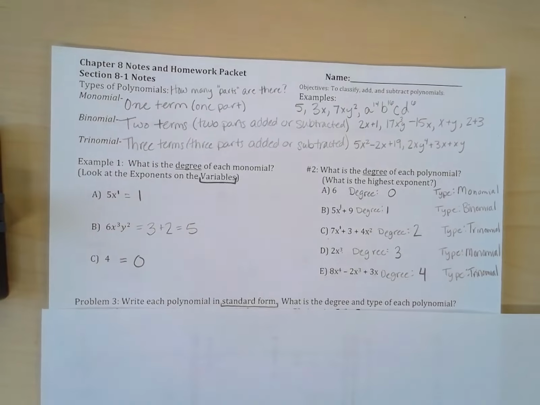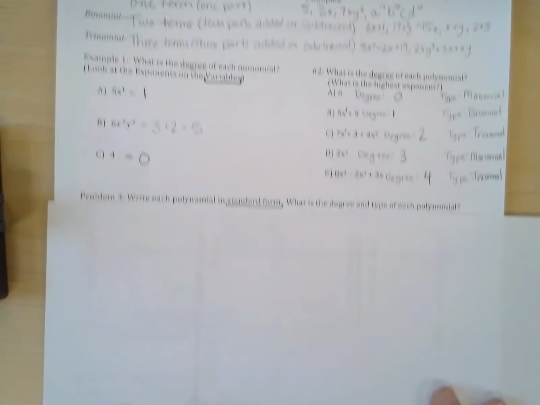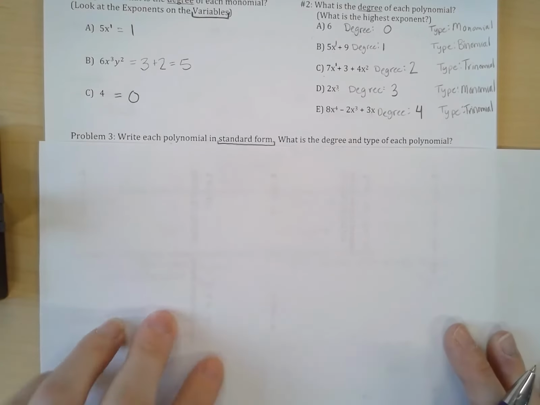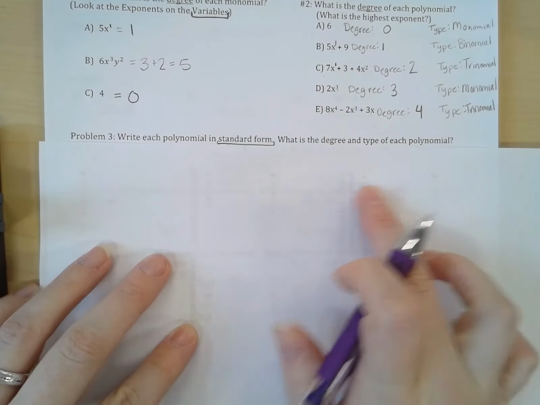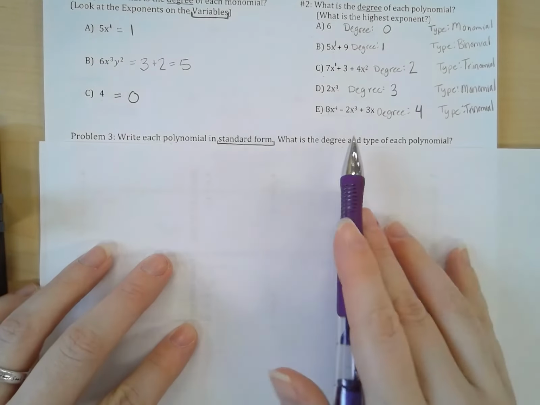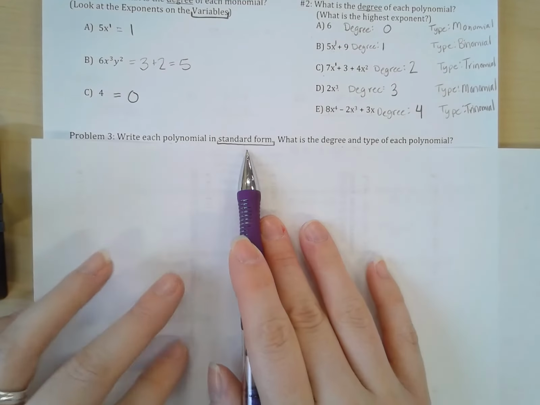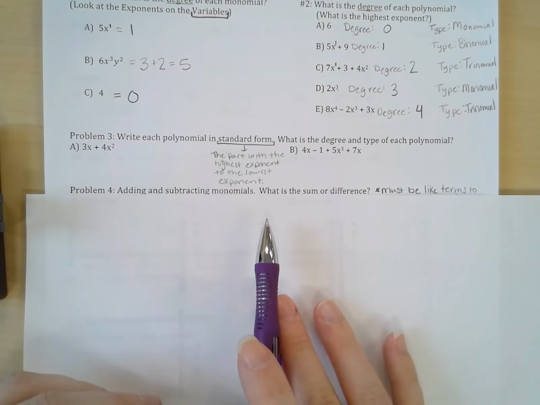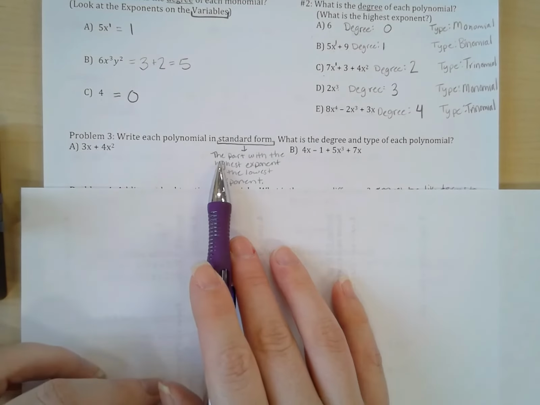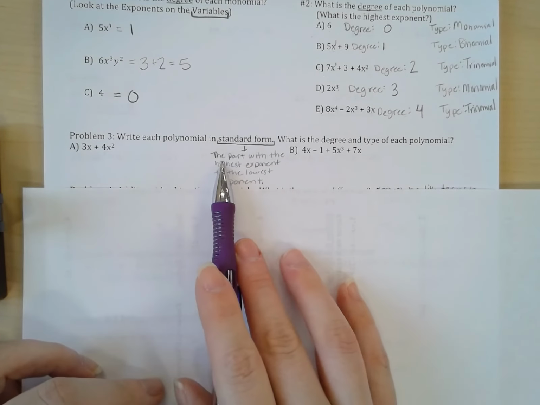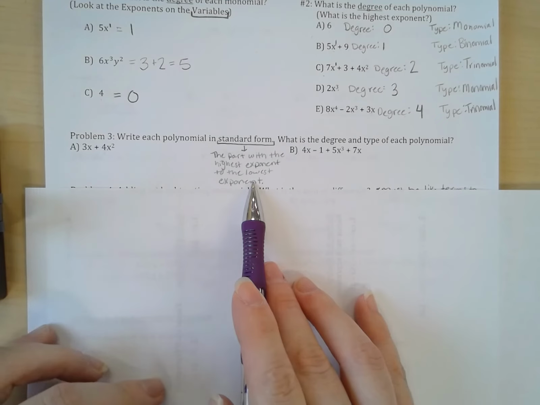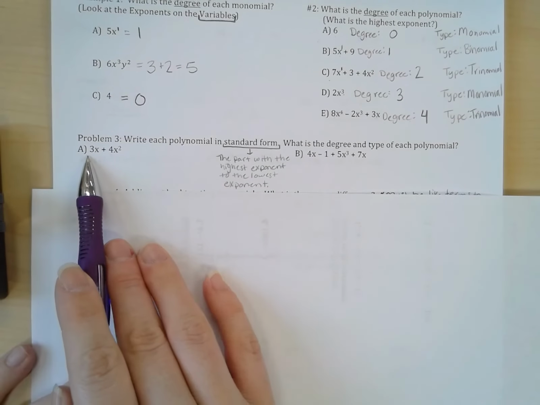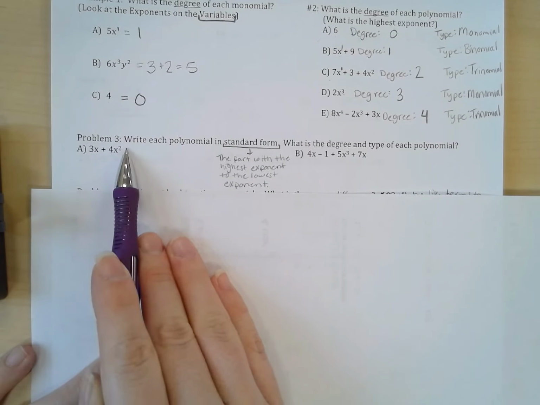Okay. Next, for problem 3, we're going to start talking about standard form. So the directions say, write each polynomial in standard form. What is the degree and type of each polynomial? So we've already talked about degree and type, but we need to talk about standard form. Standard form is putting the equation in order with the part with the highest exponent to the part with the lowest exponent. So for example, I have 3x plus 4x squared.